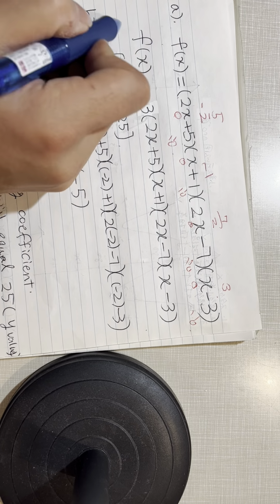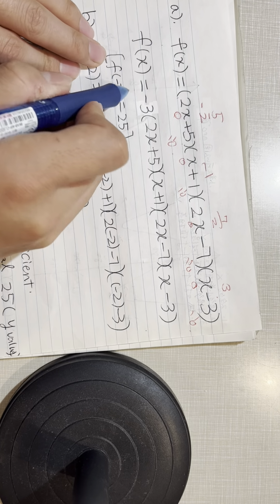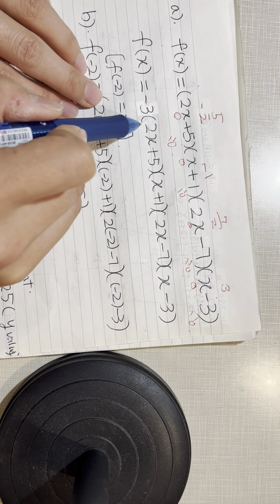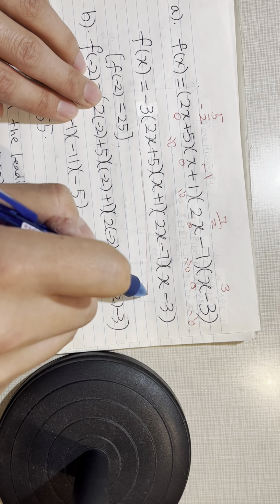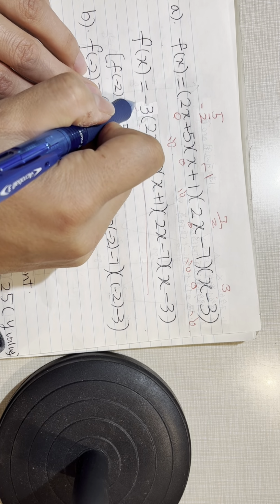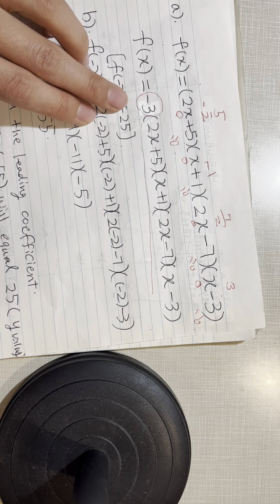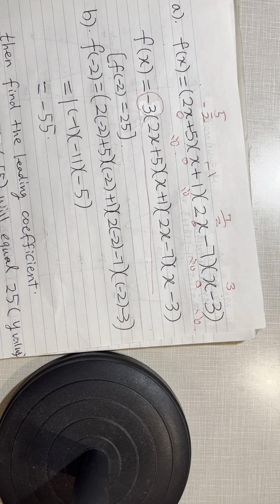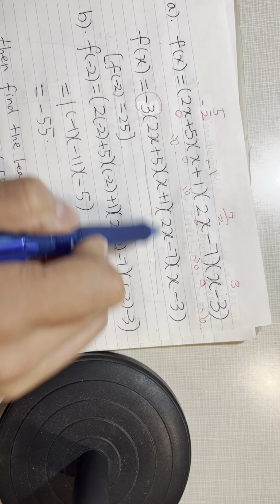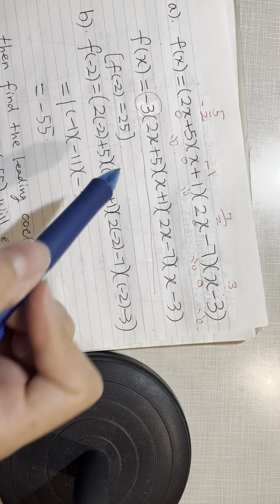And our second function basically stays the same, only changing the leading coefficient. I make it -3, but all the zeros are kept the same.